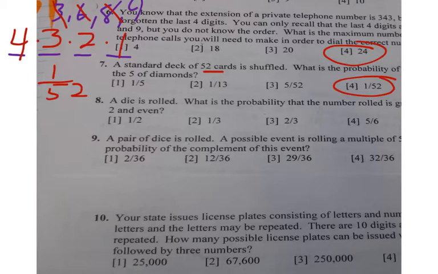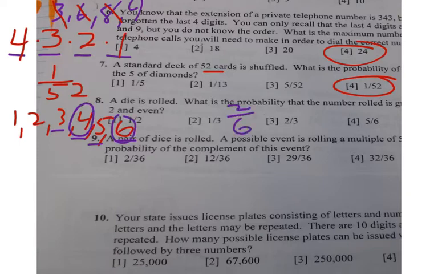Number 8, a die is rolled. What's the probability the number is greater than 2 and even? Well, I'm going to write down the numbers 1, 2, 3, 4, 5, and 6. Which one of these fit both criteria? Greater than 2 is 3, 4, 5, and 6. Which one of those are even? Also even would be 4 and 6. So you have 2 out of a total of 6 possibilities, which is 1/3.